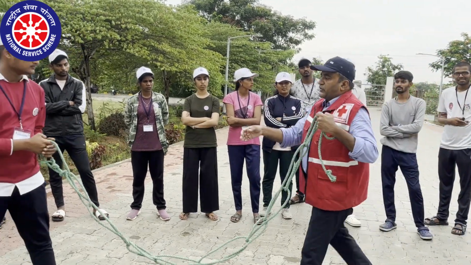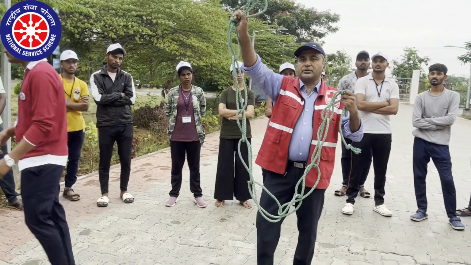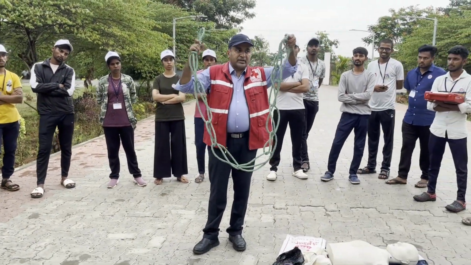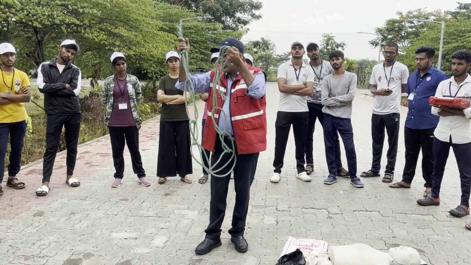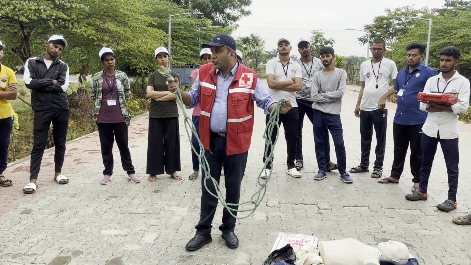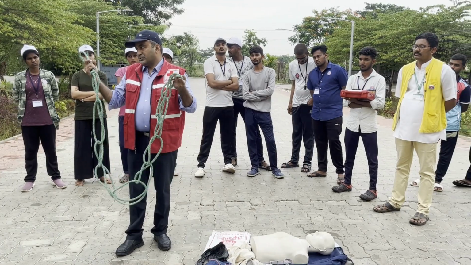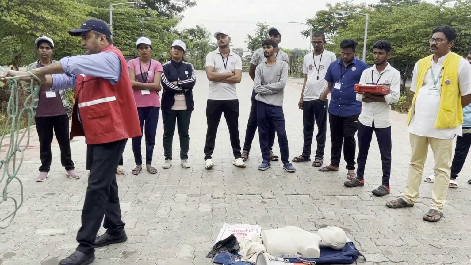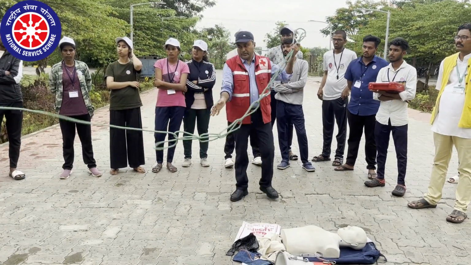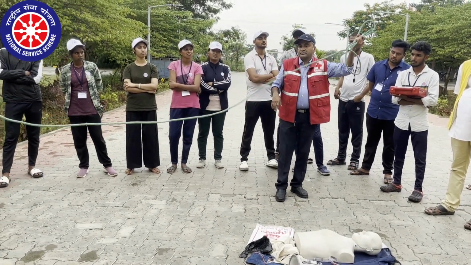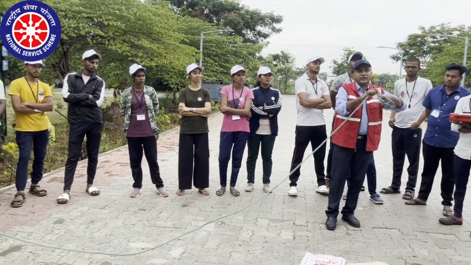So what we do is we tie this part to the vehicle tow hook. We put the rest of the part to the lower part. Wherever you want to reach, you can hold this, use your legs and go down, or you can bring the casualty out. To open this ladder, hold it, and just pull it. It will completely open.